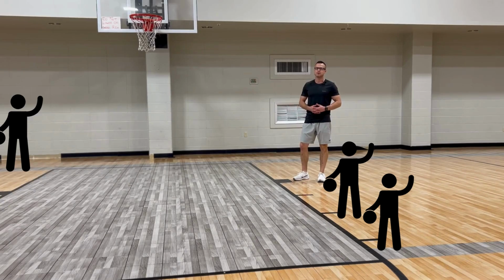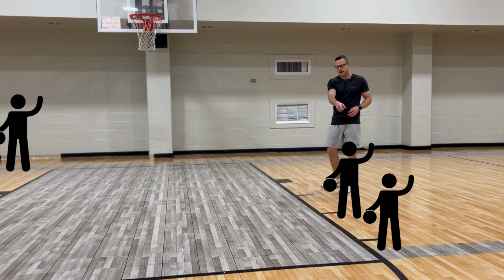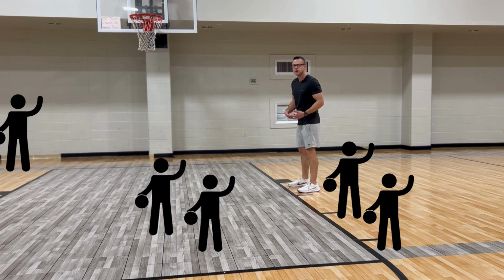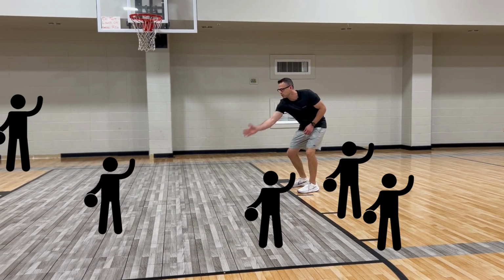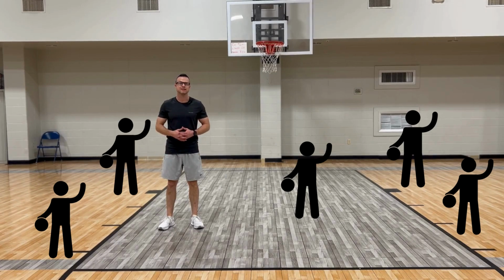Now, once you're out, your job isn't over. If you're out for any reason, you're going to stand around the area. So for me, it's going to be outside the box. And you're going to try to knock away anyone's basketball that may be dribbling near you. So even when you're out, you still get to play the game. The last player left in the game that still has a basketball that they are dribbling is the winner.